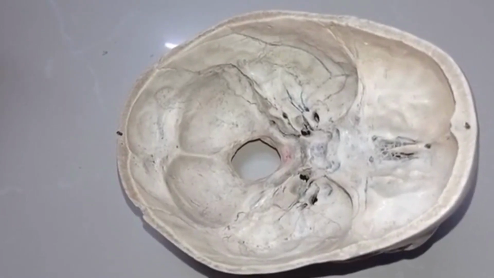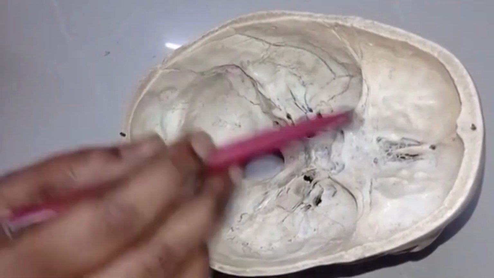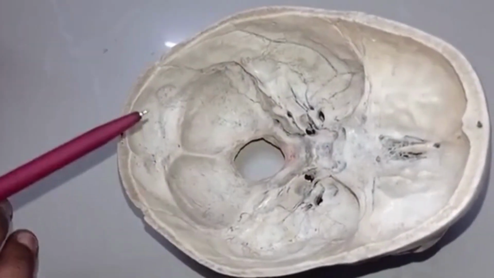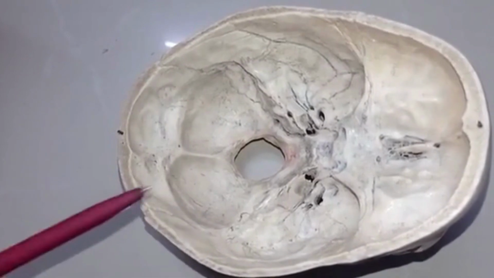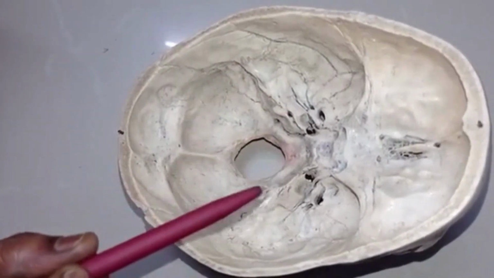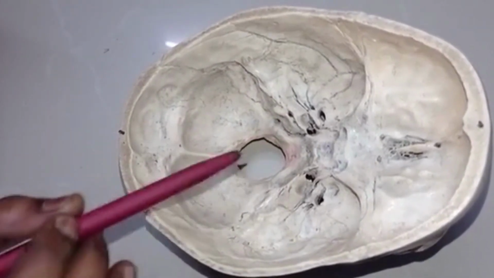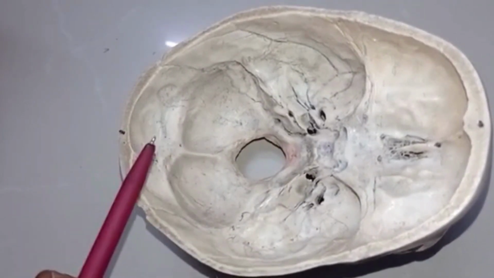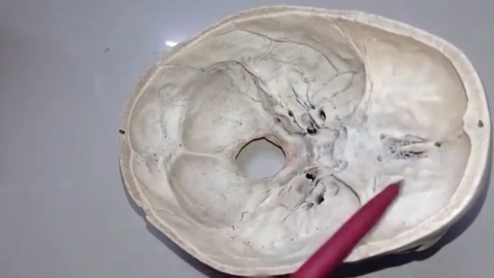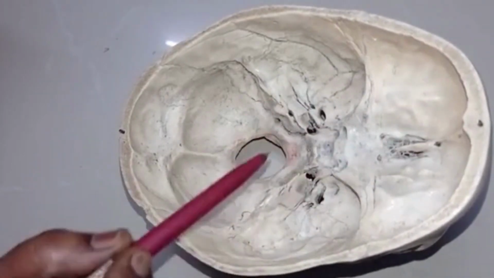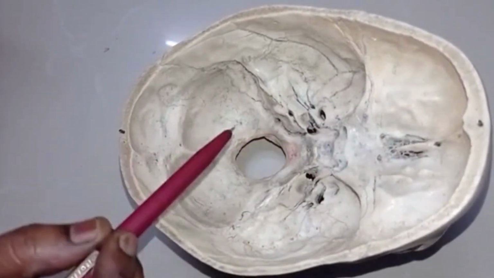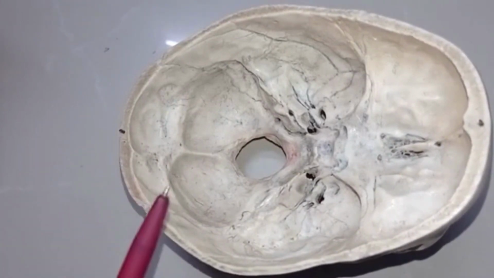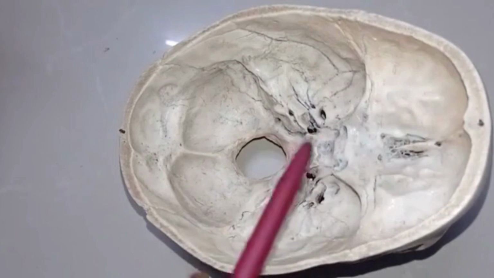Hi everyone, this is the interior of the base of the skull, which we call the cranial fossa. The cranial fossas are naturally demarcated, so no need to draw any imaginary lines. We can divide the cranial cavity into three parts: anterior cranial fossa, middle cranial fossa, and posterior cranial fossa. So, in this video, we will learn about the anterior cranial fossa alone.